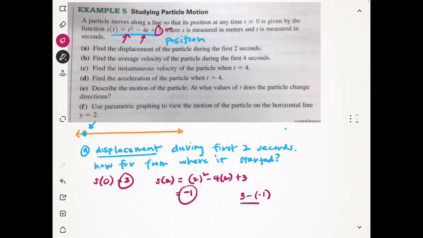So the amount of change between 3 and -1 is 4. Your displacement, keep in mind, is always going to be a positive number because it's kind of like the absolute value, right? We're not going to ask how far it is from the beginning and give a negative number. It's going to be given as a distance, and when we talk about distances, we talk about positive. Okay, so that's part A.